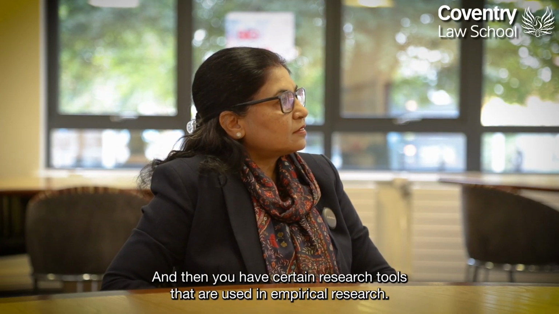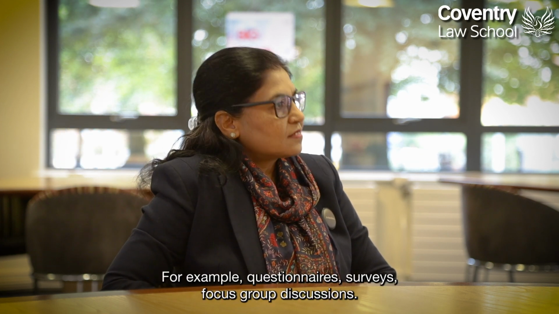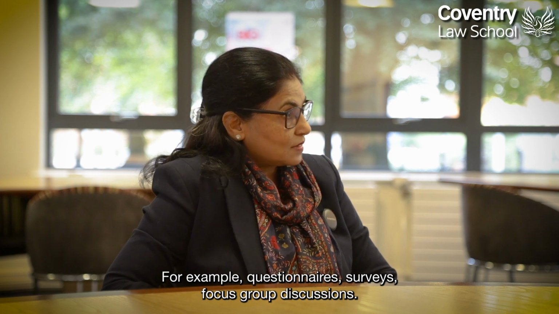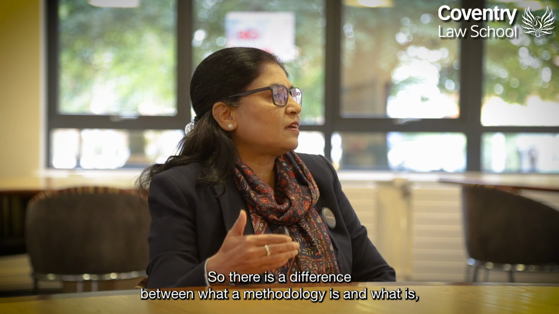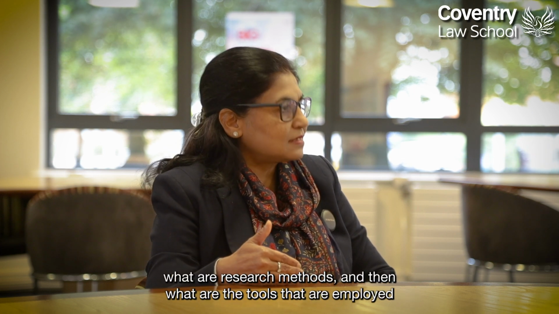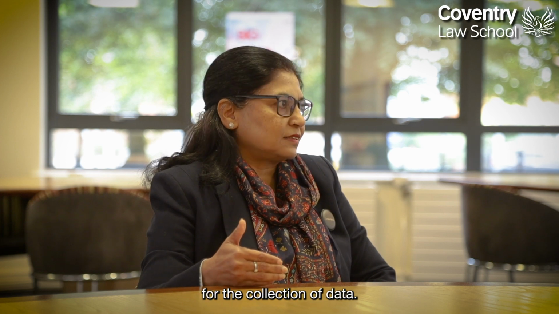And then you have certain research tools that are used in empirical research, for example, questionnaires, surveys, focus group discussions. So there is a difference between what a methodology is and what are research methods, and then what are the tools that are employed for the collection of data.